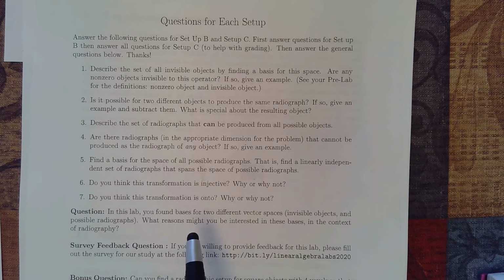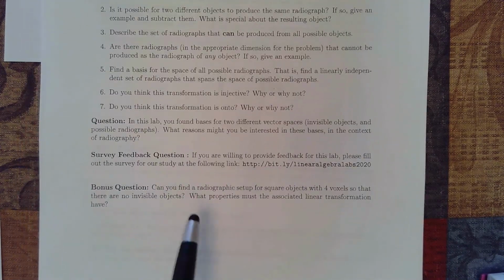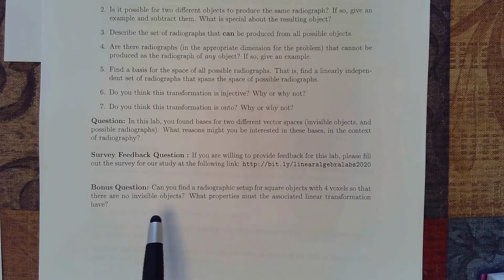Well, I mean, we know the definitions for injective and onto, but they might be a little bit clearer once you've gone through this week's notes. And then maybe a bonus fun thing, we want to see if we can come up with something that doesn't have any invisible objects, right? So we talked about how bad it would be to have an invisible object, and we want to know if there's a transformation that we actually could set up to get something that had no invisible objects. So give it a shot. Look forward to seeing what you guys come up with on the discussion boards for this.